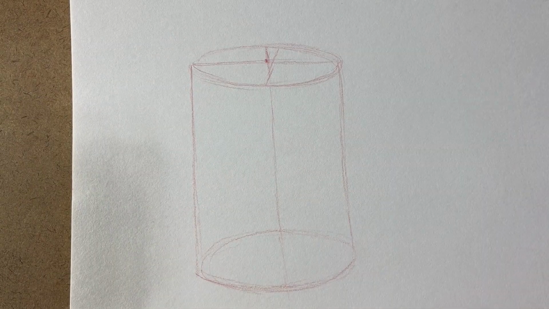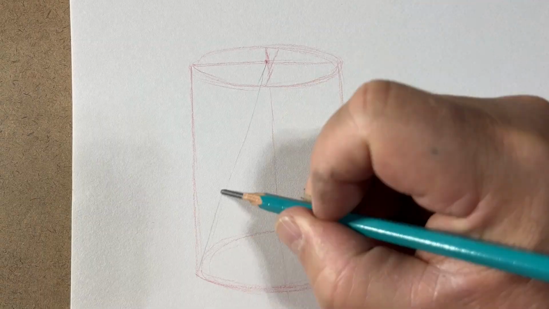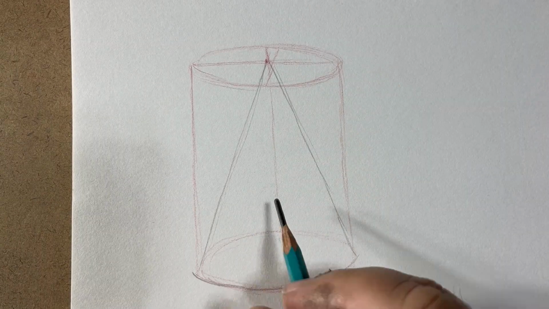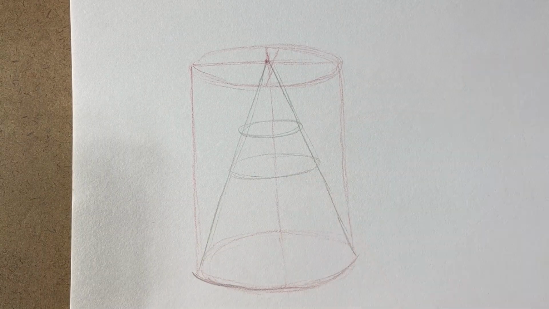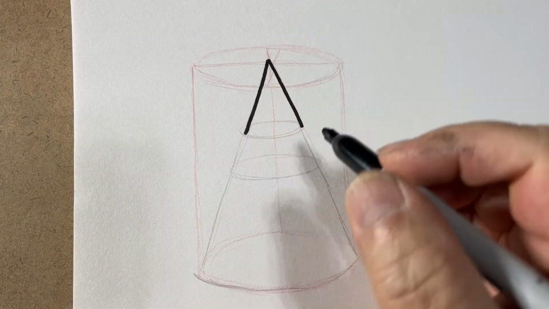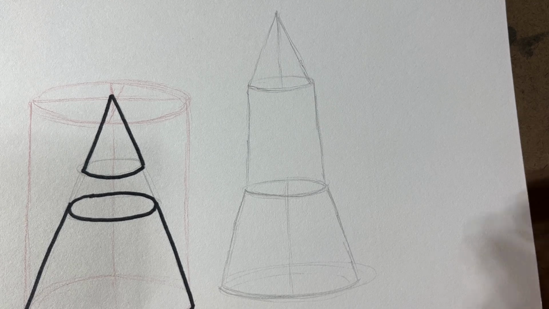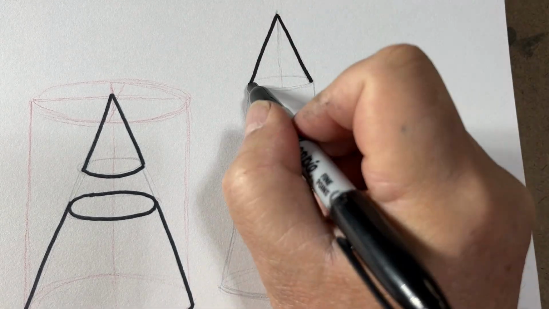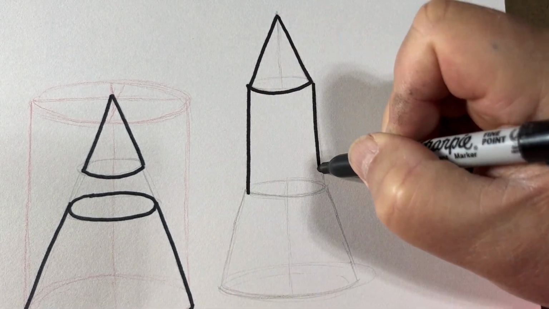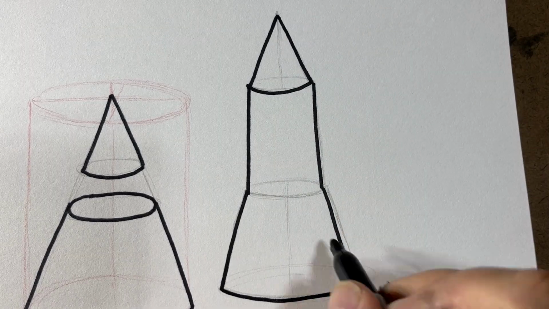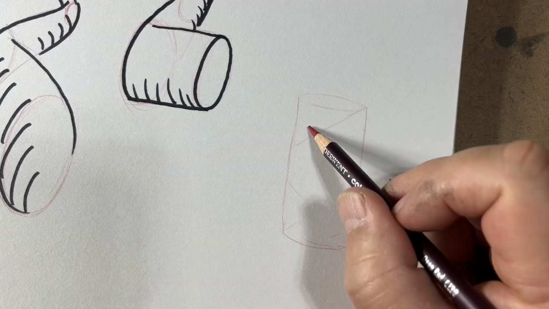Cylinders may also be tapered, sliced, and joined to form more complex forms. Here we have a parallel cylinder sandwiched between a tapered cylinder and a cone to form a basic rocket.